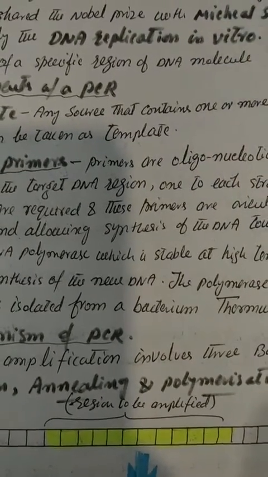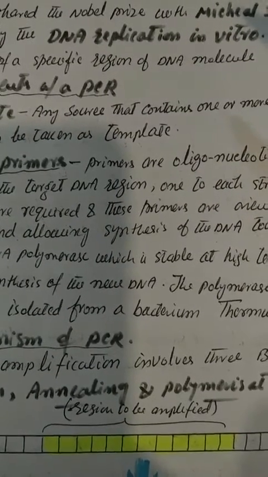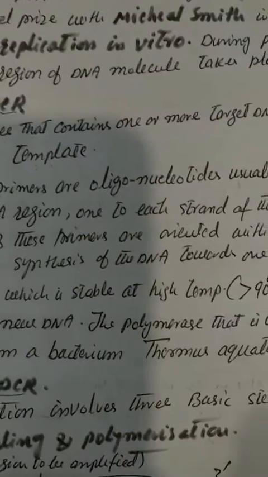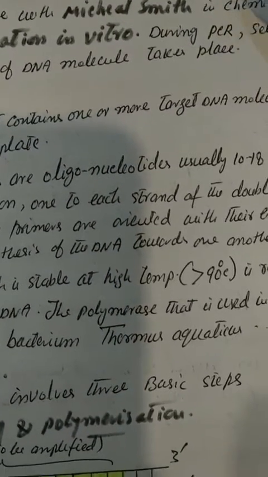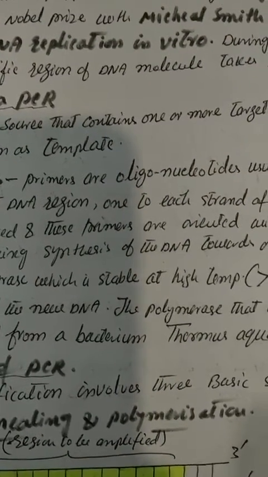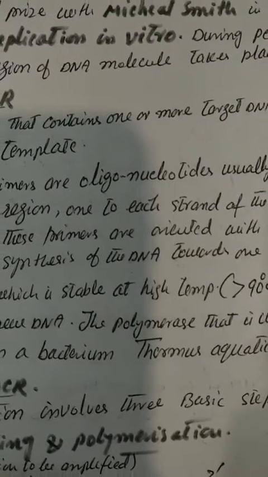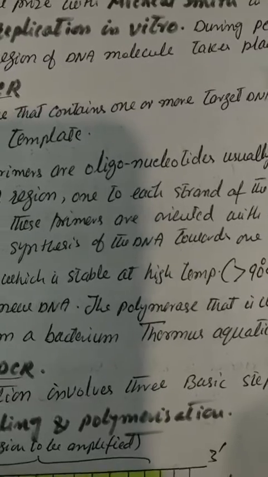My today's topic is polymerase chain reaction, abbreviated as PCR, and its applications. Polymerase chain reaction or PCR was initially developed by a scientist called Kary Mullis in 1985, for which Kary Mullis shared the Nobel Prize with Michael Smith in chemistry in 1993.